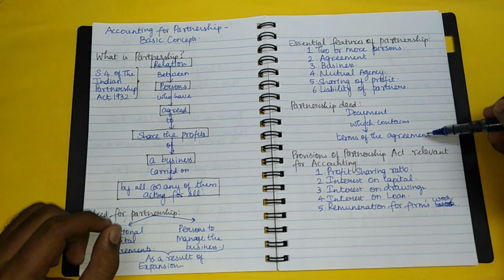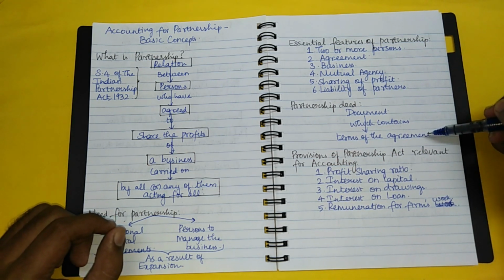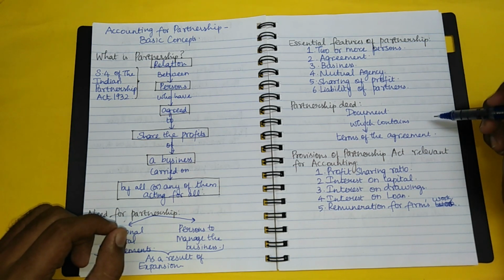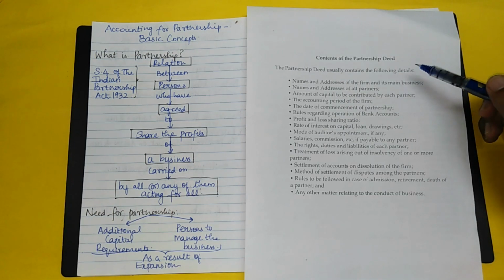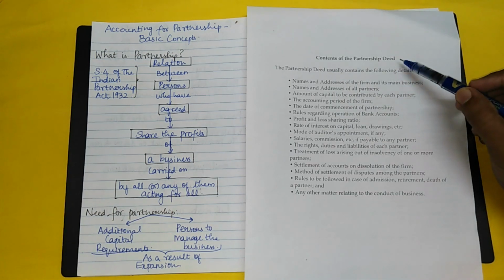The terms of agreement between the partners are listed in the partnership deed as various clauses. These clauses of the partnership deed can be altered with the consent of all the partners. Now let us have a look into the contents of the partnership deed.